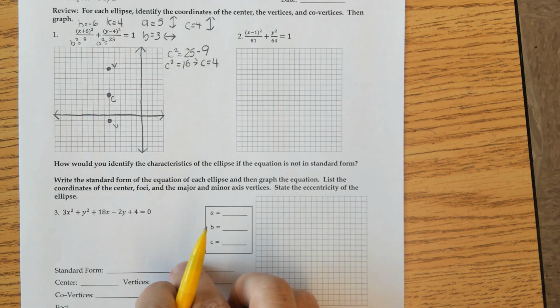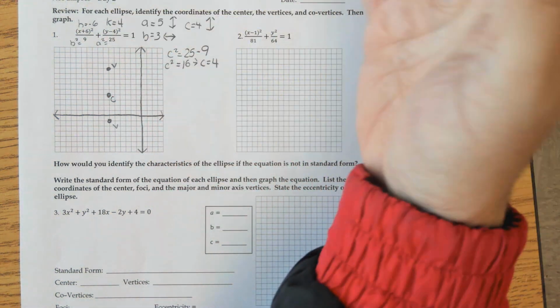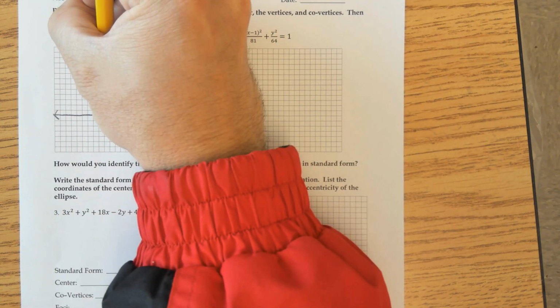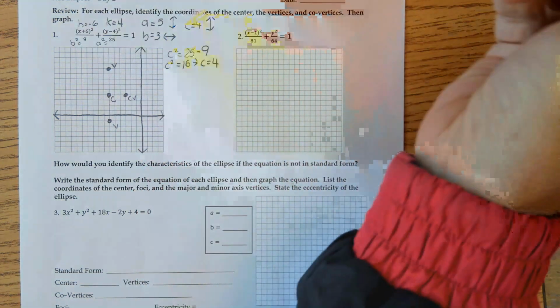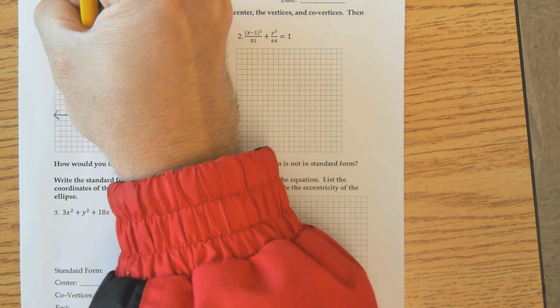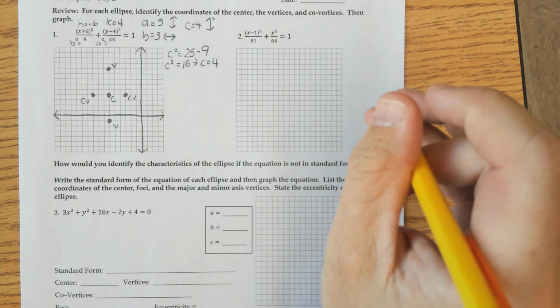So since it's a vertical ellipse, again, how do we know it's a vertical ellipse? Look at where a squared is, under the y value. Okay? Now we're going to go ahead and graph our co-vertices. So remember, since our vertices are vertical, our co-vertices are going to be horizontal. And that is b. So from the center, I'm going to go 1, 2, 3. Label that a co-vertex. Left, 1, 2, 3. Label that a co-vertex.